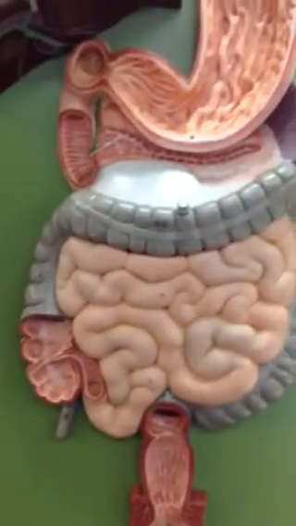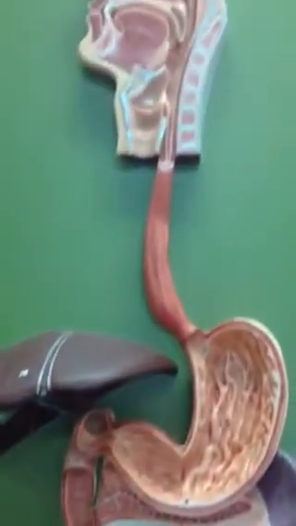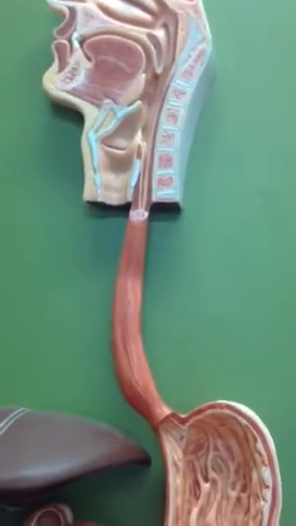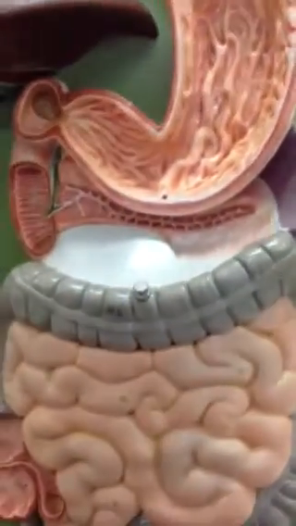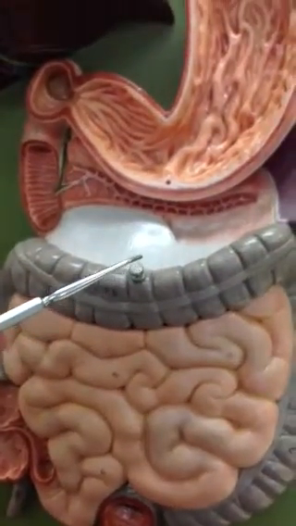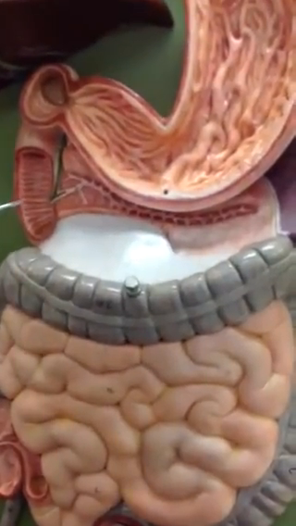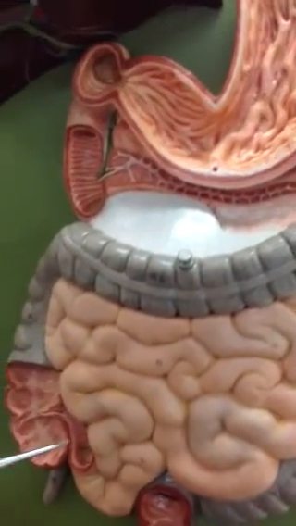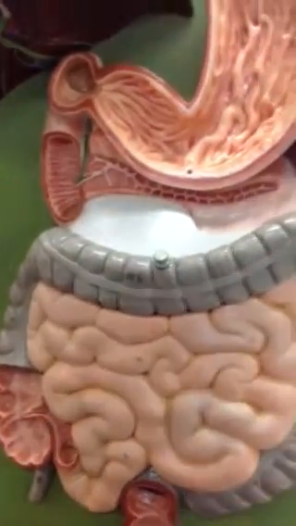So please review the sections of the digestive system. It's fairly straightforward. However, I would spend time going over the parts of the large intestine and knowing where to locate the duodenum, the jejunum, and the ileum of the small intestine.